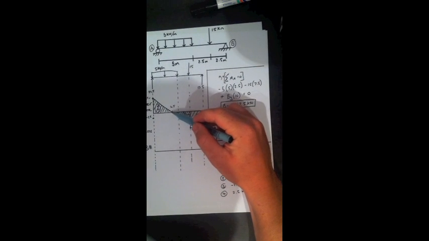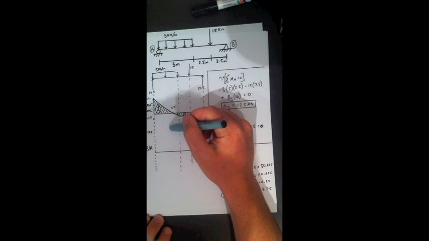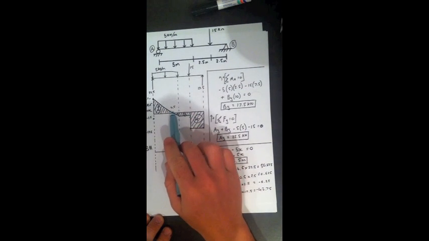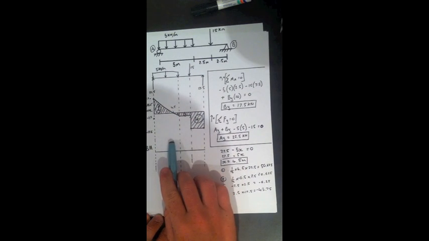The first step is to work out this point here. This is the point of zero shear force. This is really important for all of our questions involving shear force and bending moment diagrams, because basically all of the questions want to find the maximum bending moment, and the maximum bending moment corresponds to this point of zero shear force on the bending moment diagram.